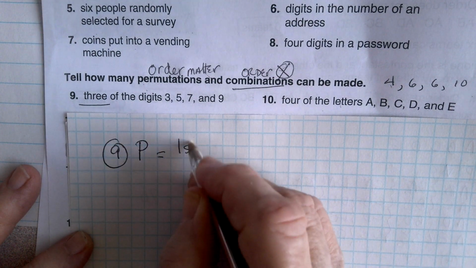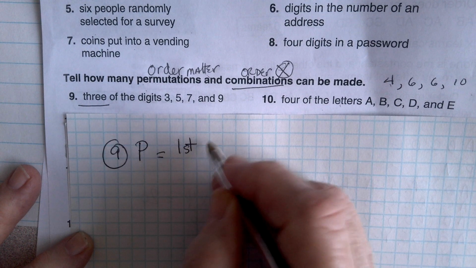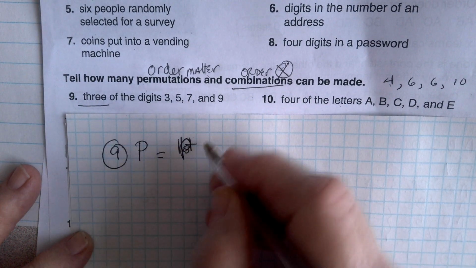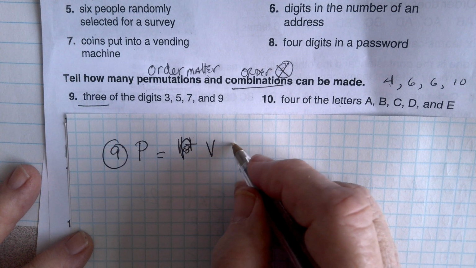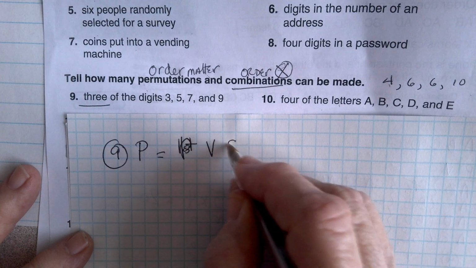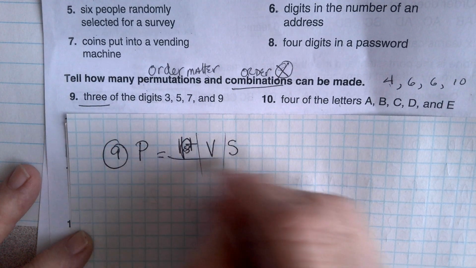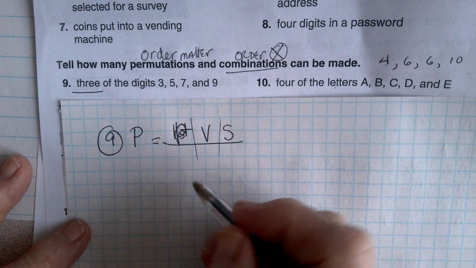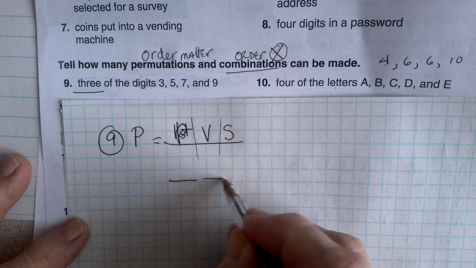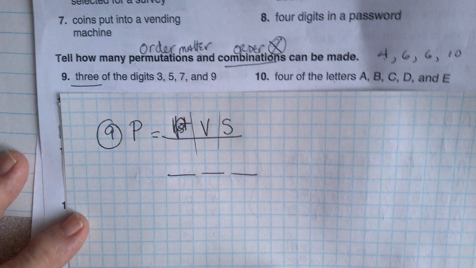Like first, president. I should have put president. President, vice president, and who's the next one? Secretary. We'll put that. Okay. The order matters. I'm not going to draw it this time. Just know that we need 1, 2, 3 lines.